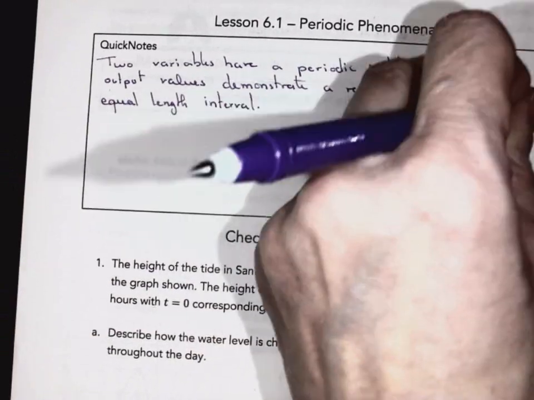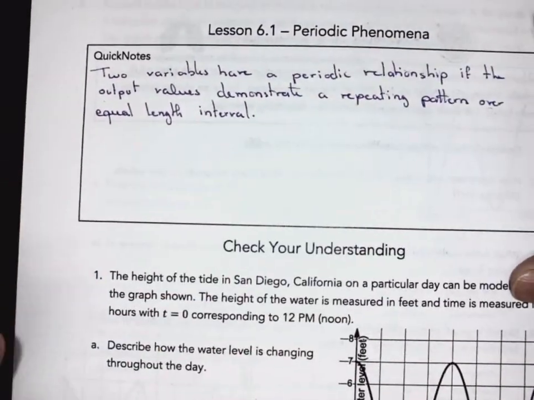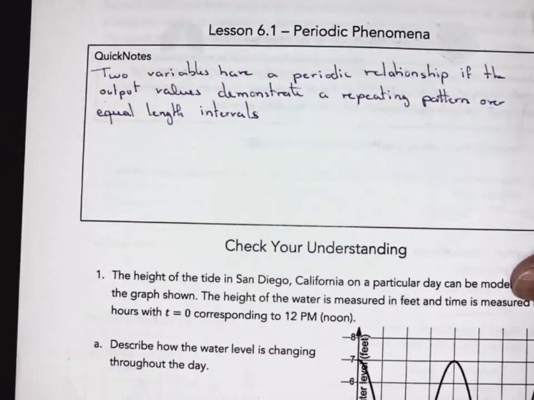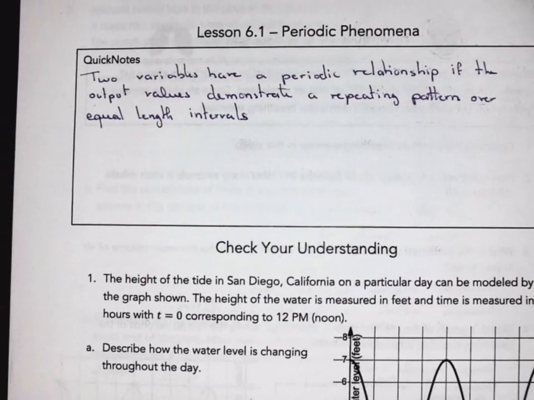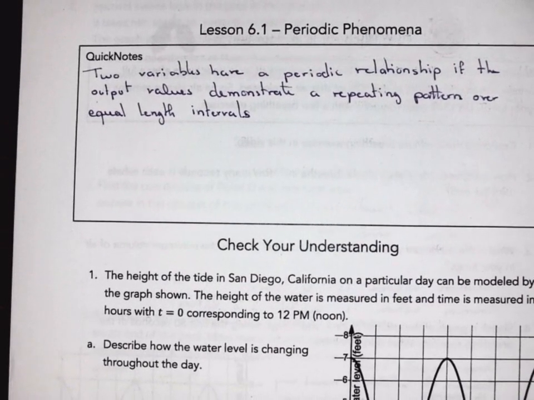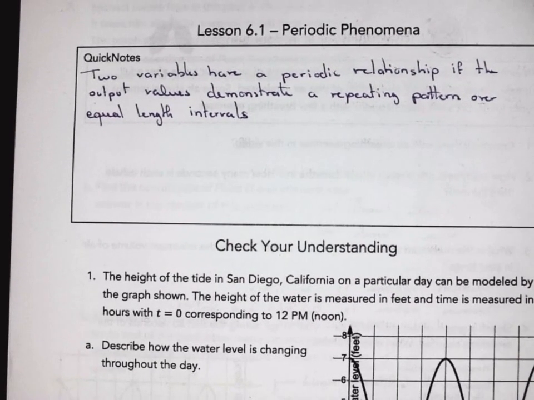Actually, I don't even need that because it could be, it's several, right? Because it repeats constantly. So we don't even have to put the singular here. So over equal length interval. Okay? And then what else?